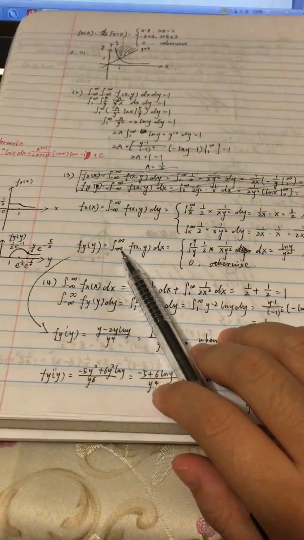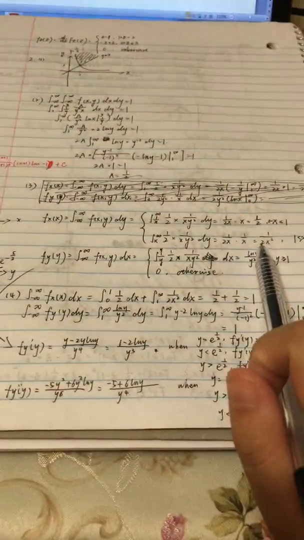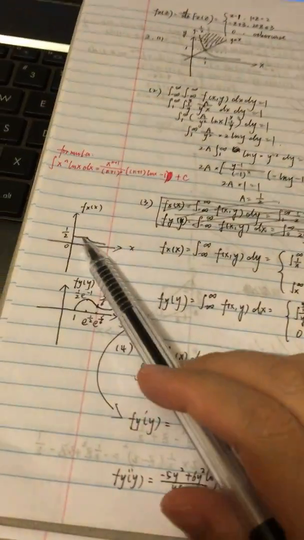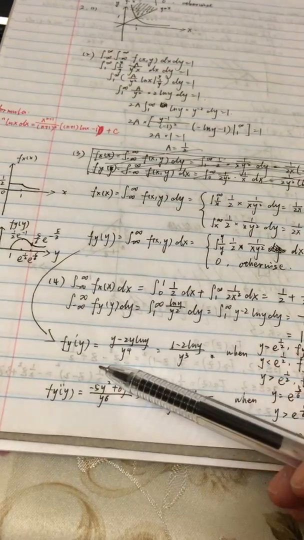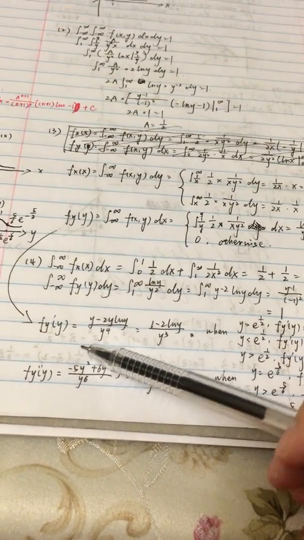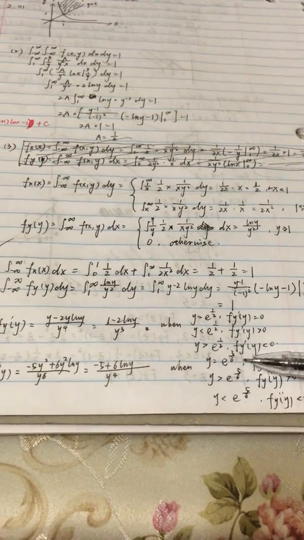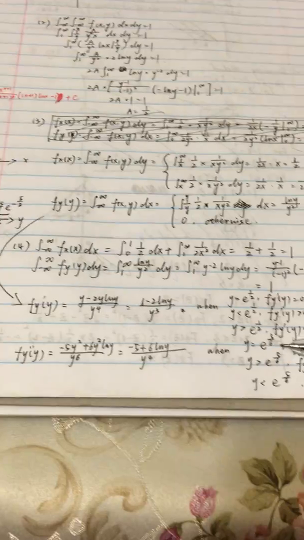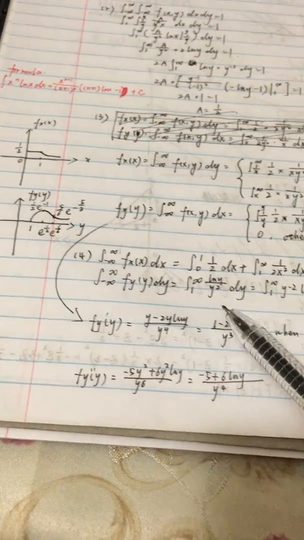And we have to draw the diagram of fX and fY. fX is very easy. The diagram is like this. And for fY, we have to differentiate it twice to get some turning points.